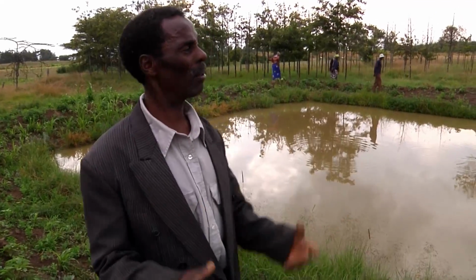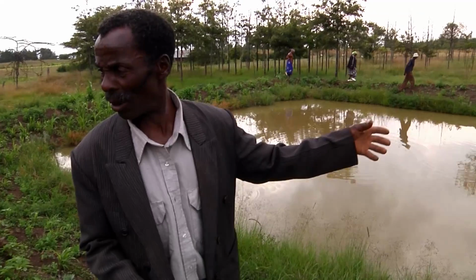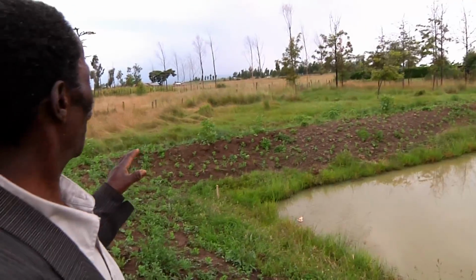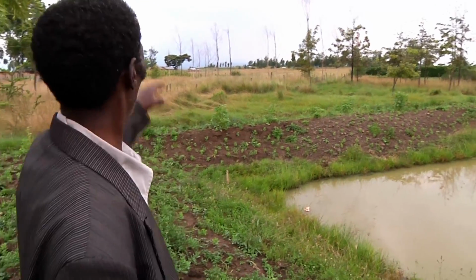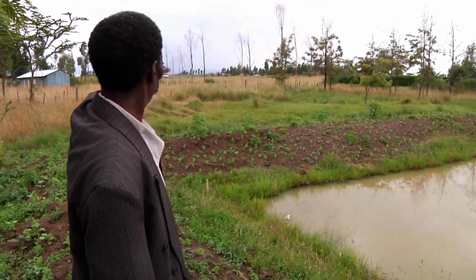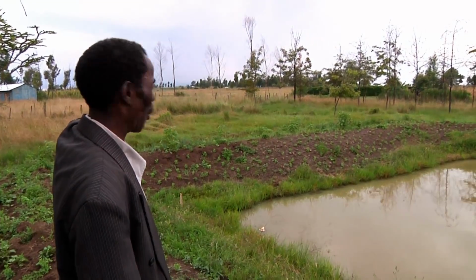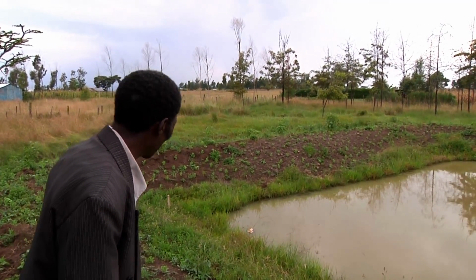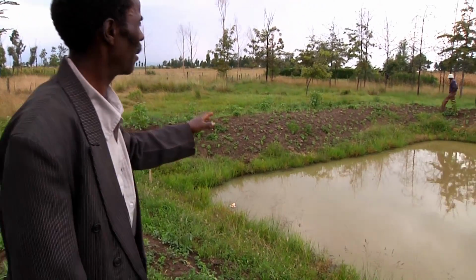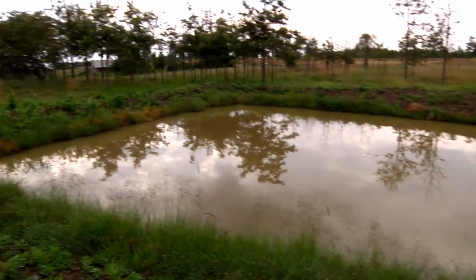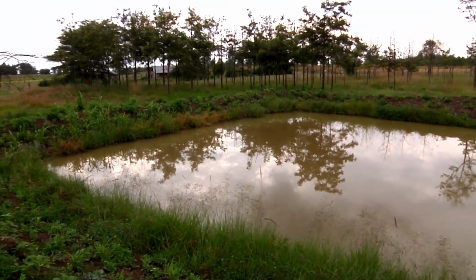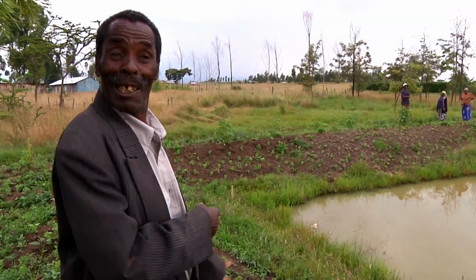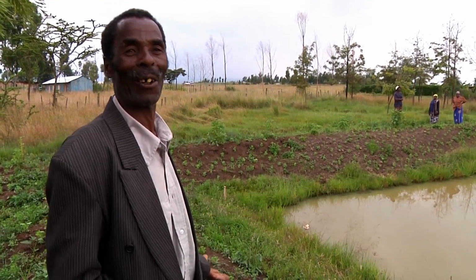This is rainwater. When the rain falls, the pond gets water from up there. When there is much rain, the water comes this way, because this is a waterway. When water comes here, it sinks inside and then comes to the pond. The water is coming from up the mountains. It's just following where there's a furrow. It comes by itself because God likes me.